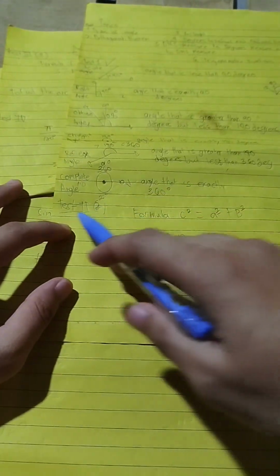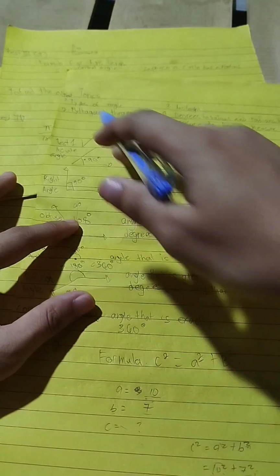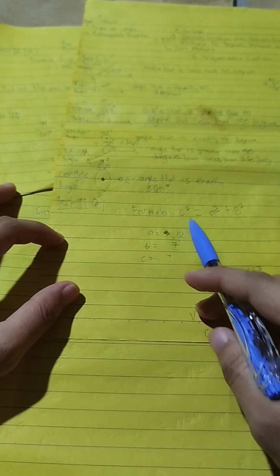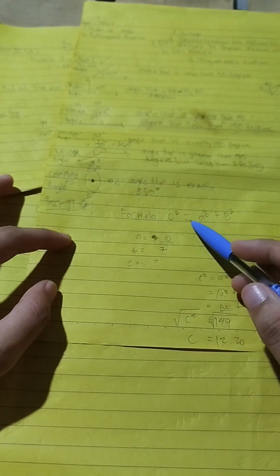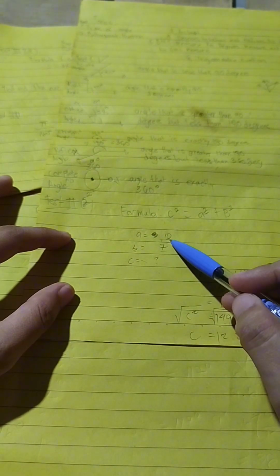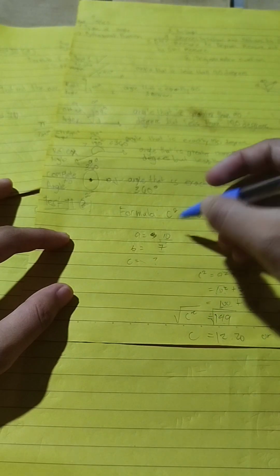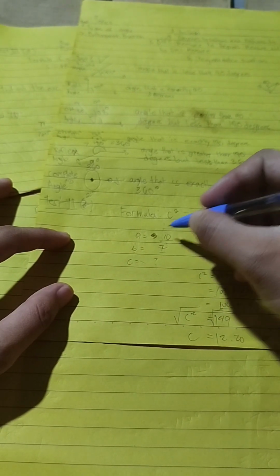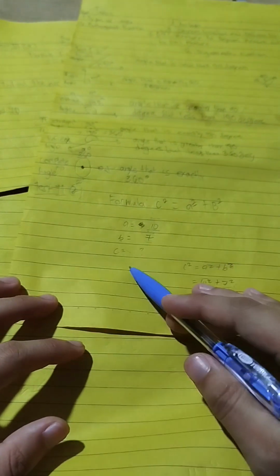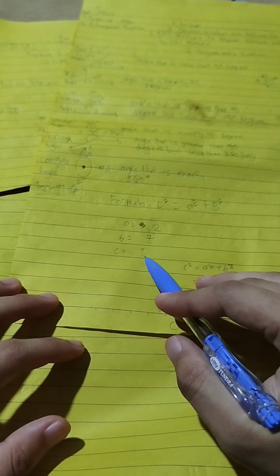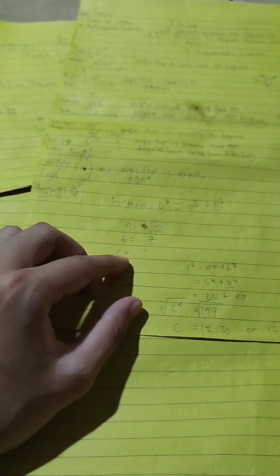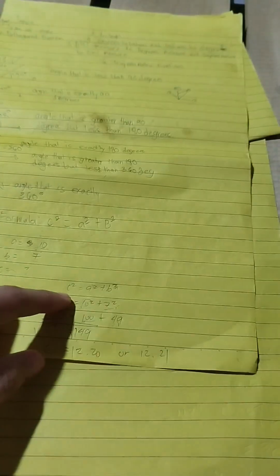Topic 2 is the Pythagorean theorem. The formula of the Pythagorean theorem is c squared equals a squared plus b squared. For my example, a equals 10 and b equals 7. We want to find c, so we're going to discuss that.